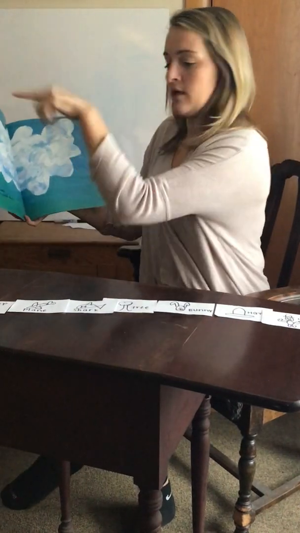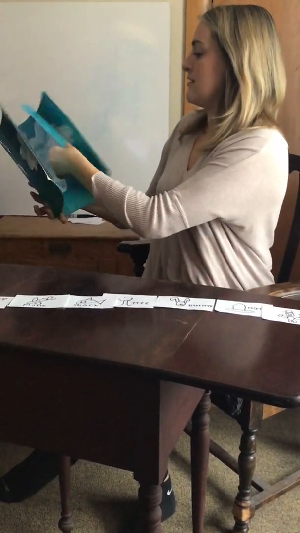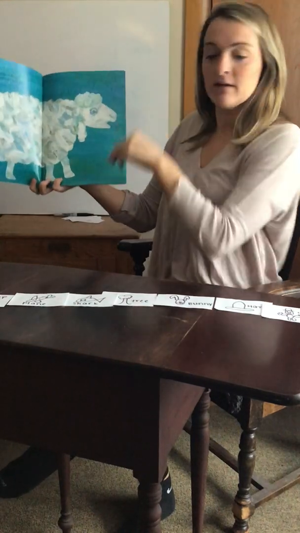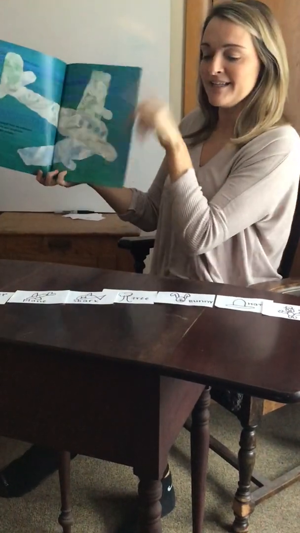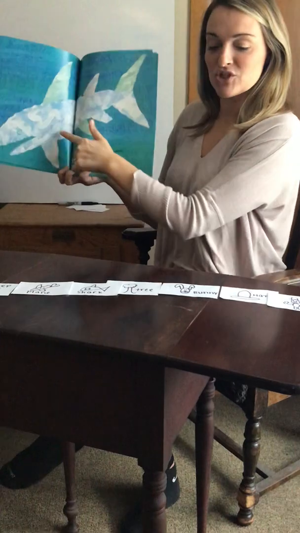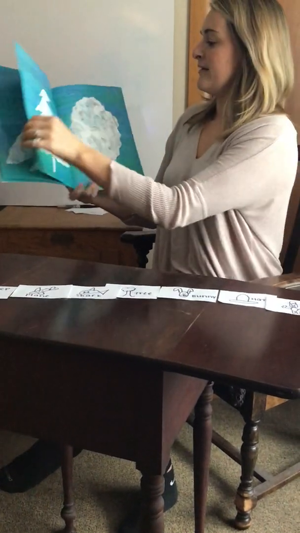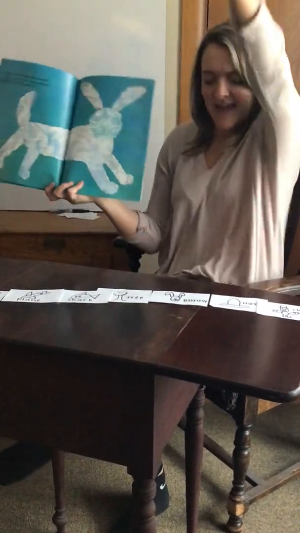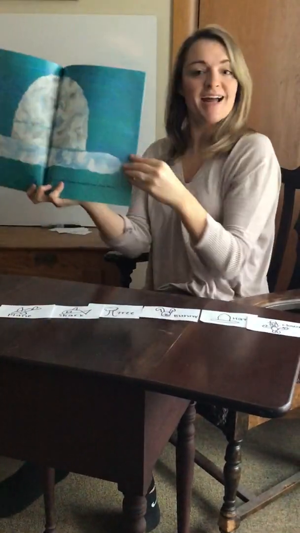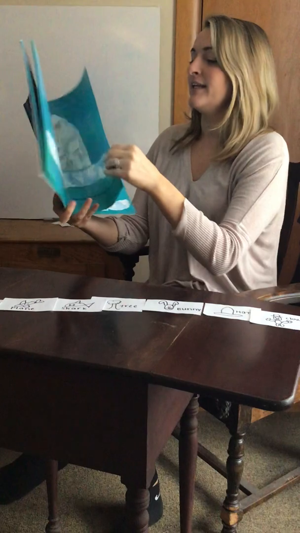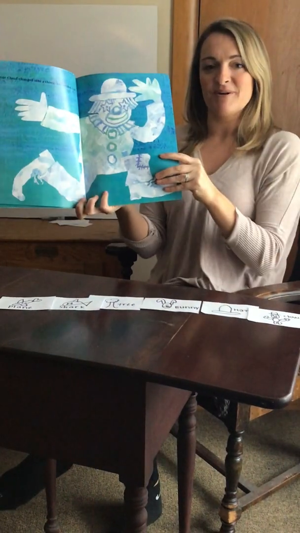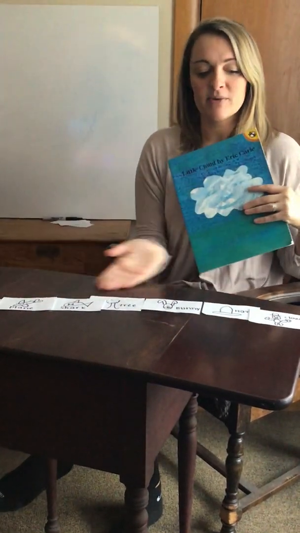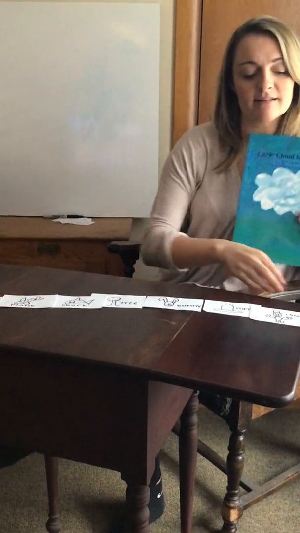So, cloud, yep. Then he turned into a sheep, yep. Then he turned into a plane, yep. Then he turned into the shark, yep. Then he turned into the trees, yep. Then he turned into a bunny, yeah. Then he turned into a hat, yep. And then he needed the hat to become a clown. Okay, so I sequenced him from the first all the way to the last event.